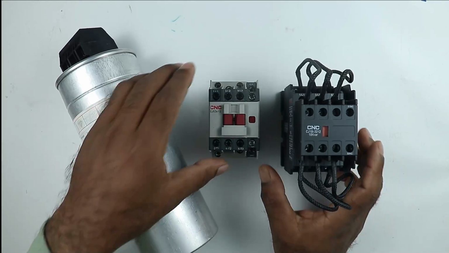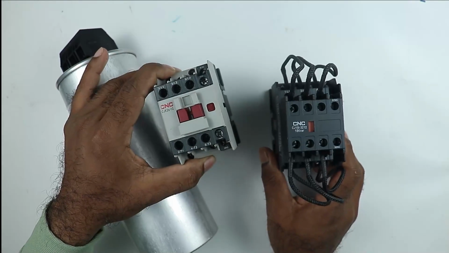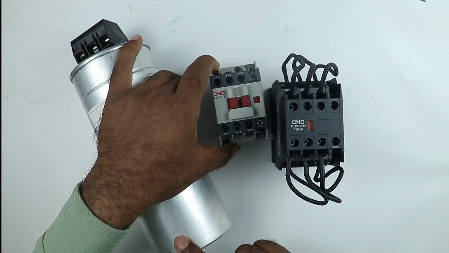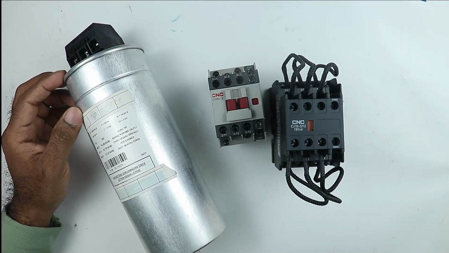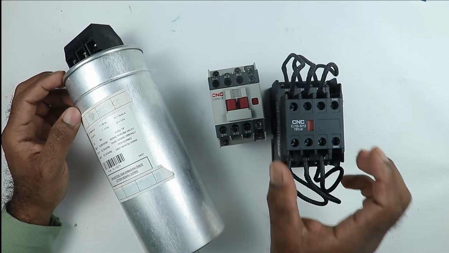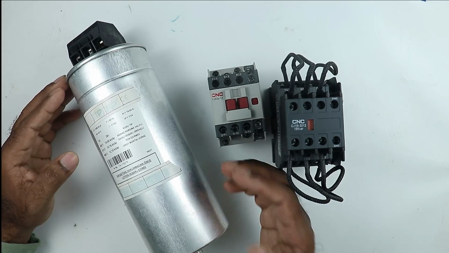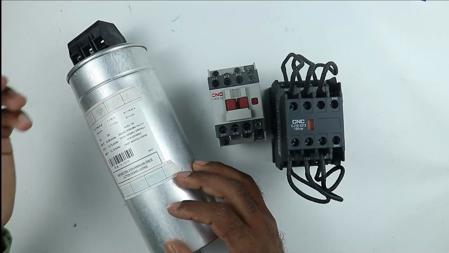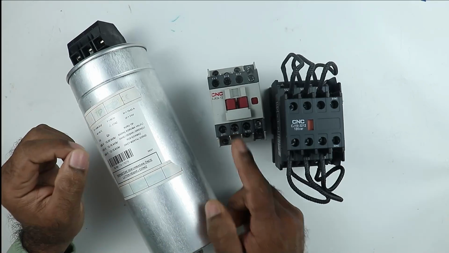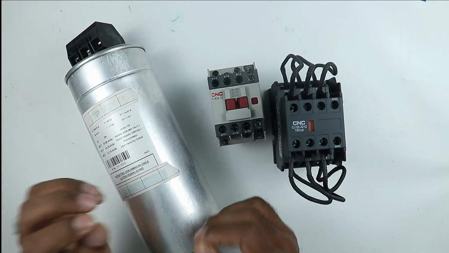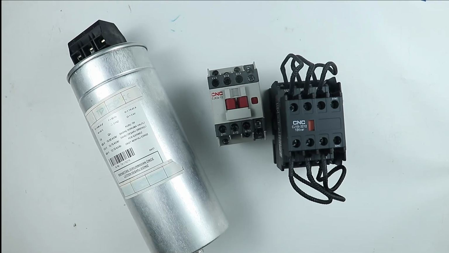Here I have two types of contactor. One is your normal contactor and the other one is the power contactor. If you want to provide power supply to this capacitor, then you need to use this special type of contactor. You cannot use this normal type of contactor to provide power supply to this capacitor. The reason behind not using this type of contactor is going to be discussed in this video. So friends, let's start the video.